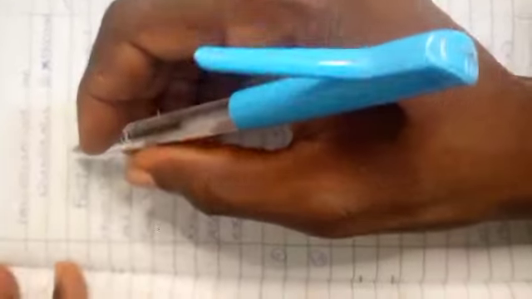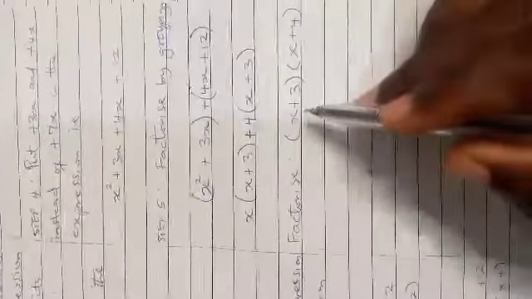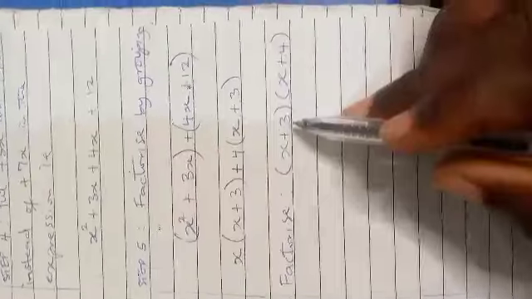Today we'll be treating factorization of a quadratic expression. What exactly is factorization? Factorization means rewriting the expression as a product of its two linear factors. And like what you have here, we have factorized a particular expression, and then this is the answer.